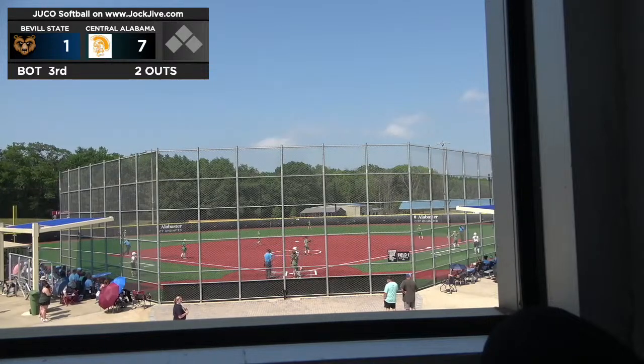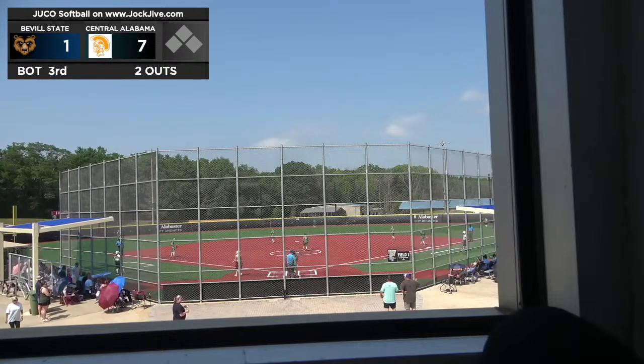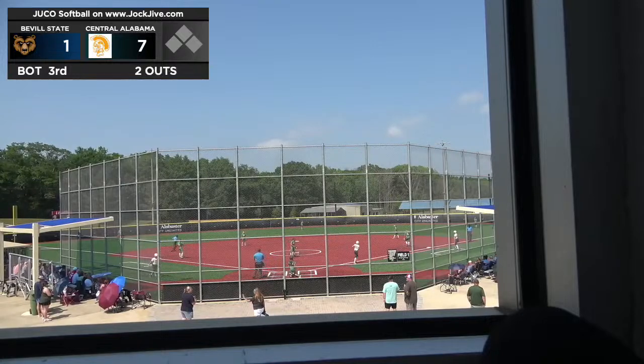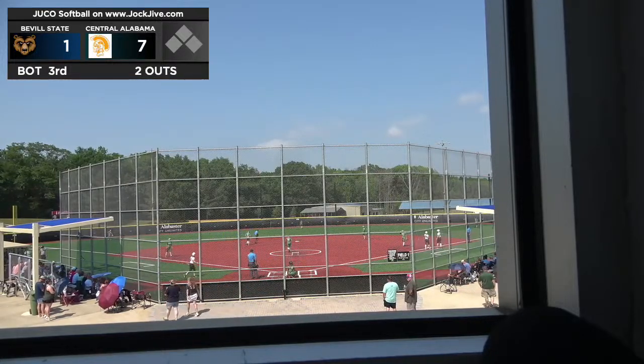Slapped over to first, foul. Ball low for the walk as Ackerman will get on base for the first time of the game.